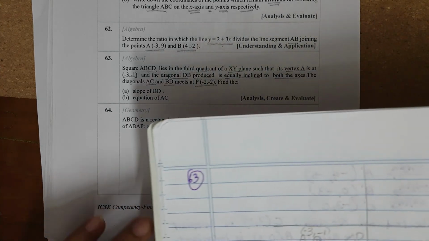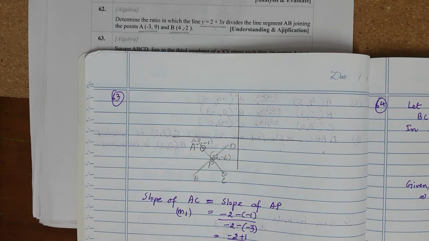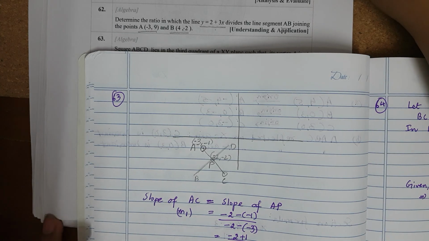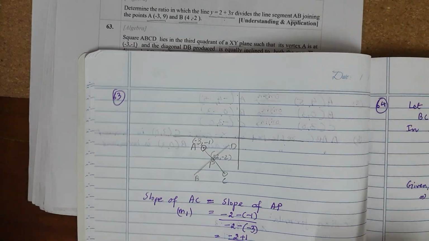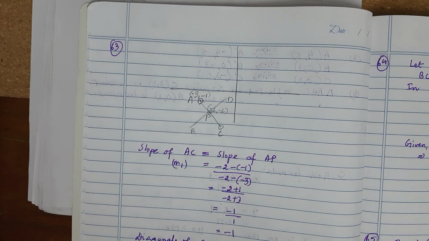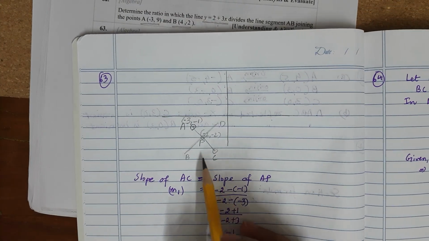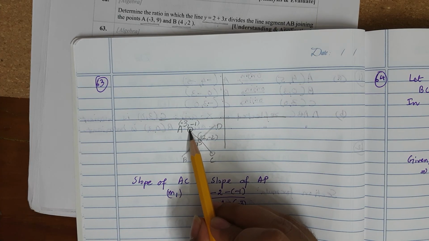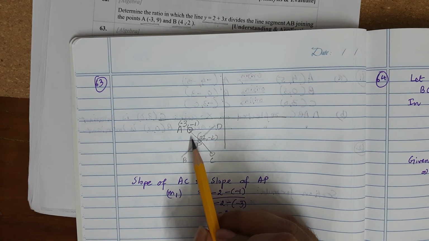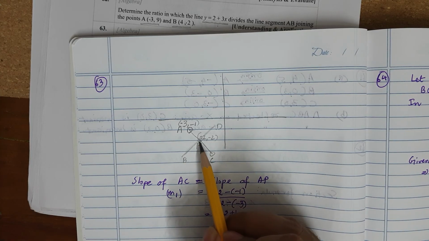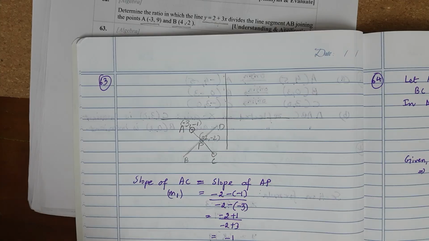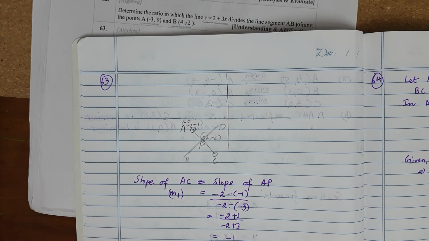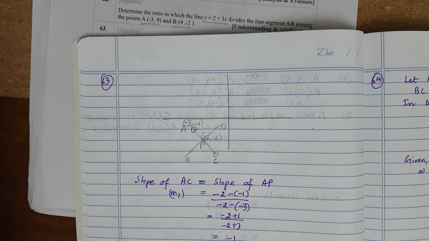So to understand this question better, we can draw a rough figure like this, and then we can see that point A is -3, -1 in the third quadrant, and the intersection of the diagonals is point P, which is -2, 2. So they're asking us two things. One is what is the slope of diagonal BD and what is equation of AC.